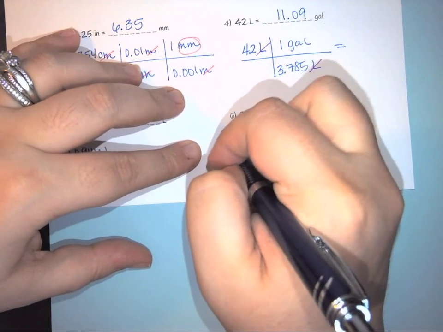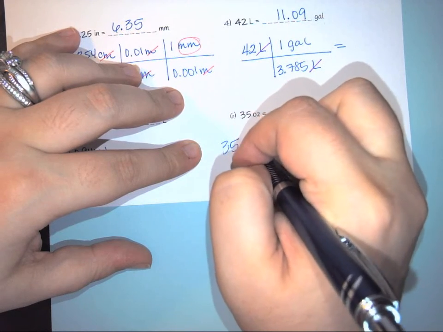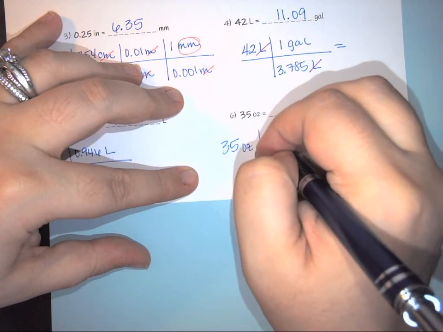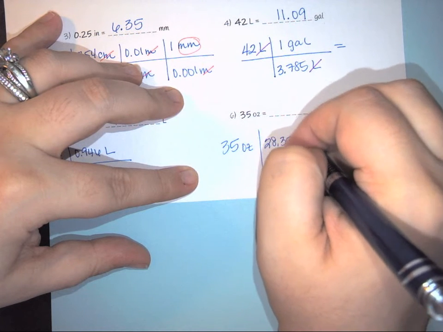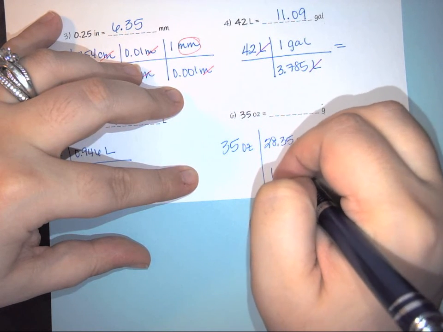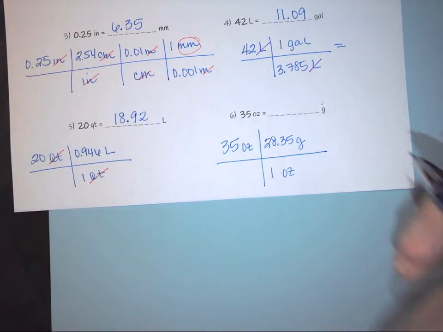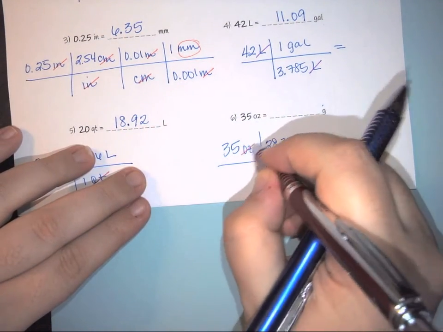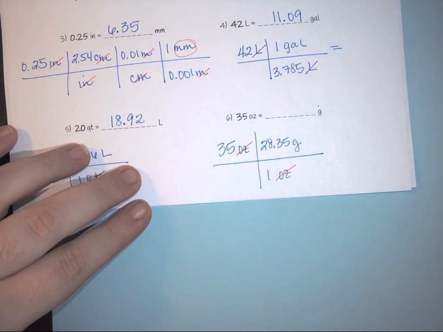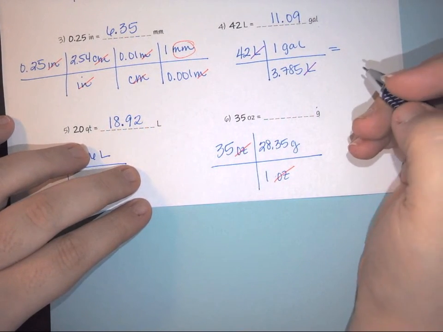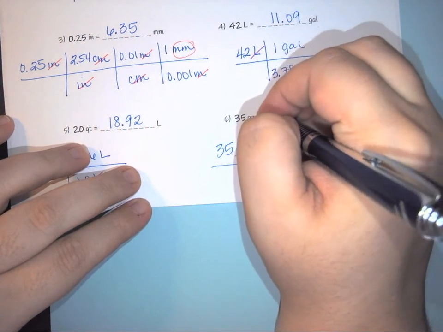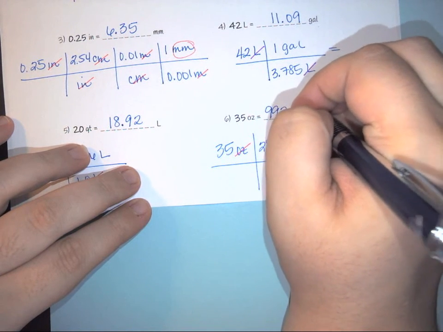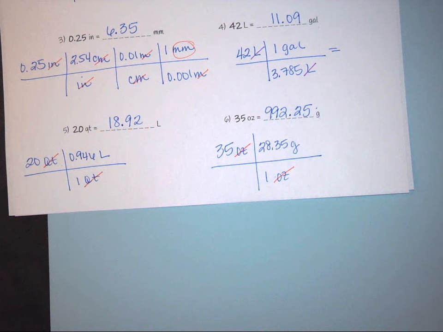So I have 35 ounces, and I'm going to multiply that by the 28.35 grams per 1 ounce conversion. So here in this case, my ounces are going to go away, and that is going to leave me with 992.25 grams.